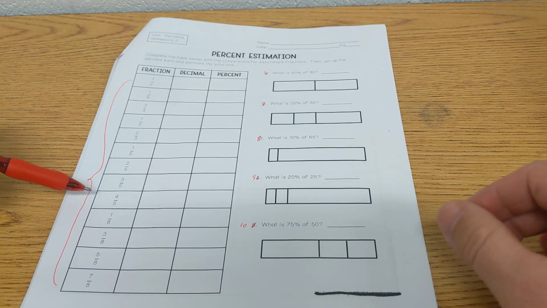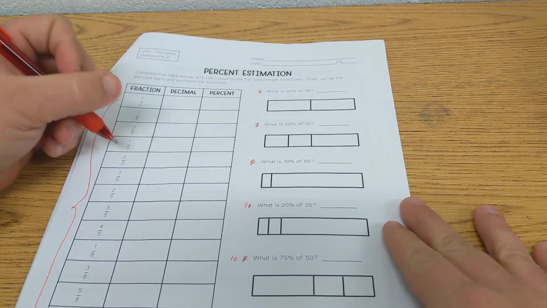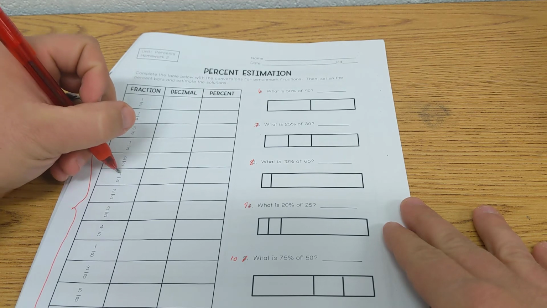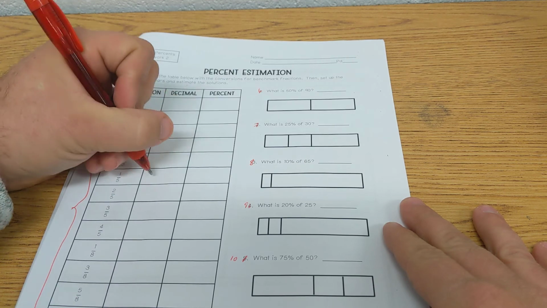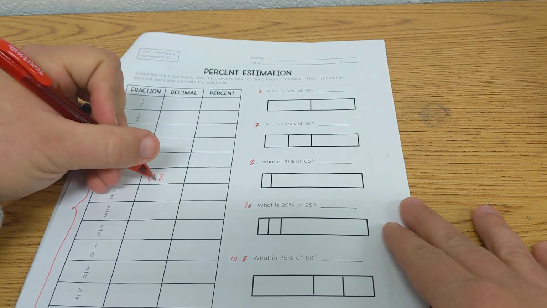All right, so I'm going to do just a couple examples here. Okay, so 1/5. Okay, we just divide 1 divided by 5. All right, our decimal would be 0.2.